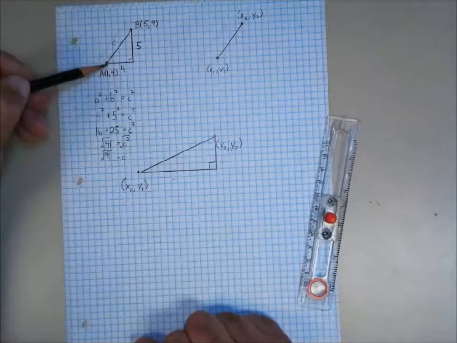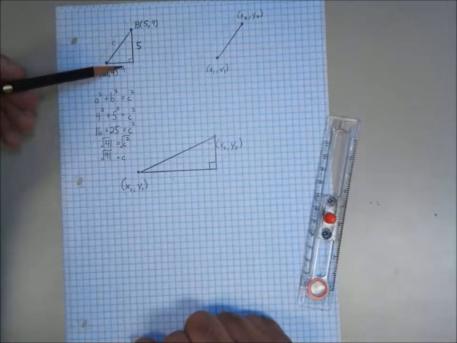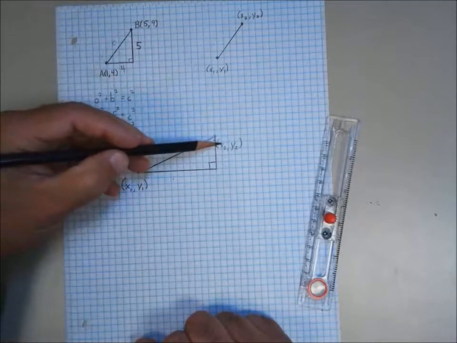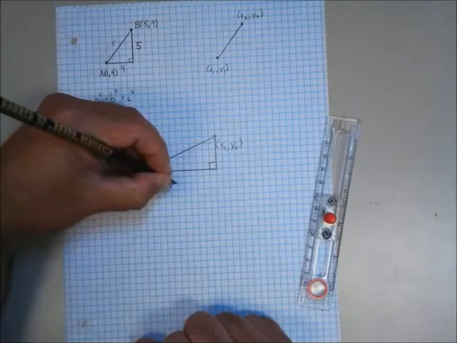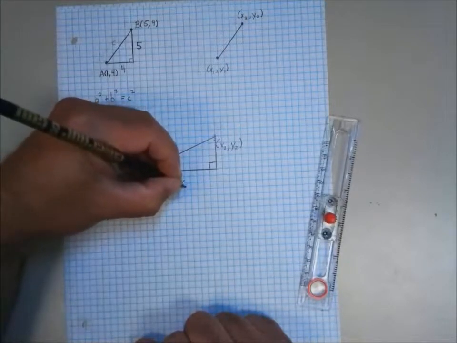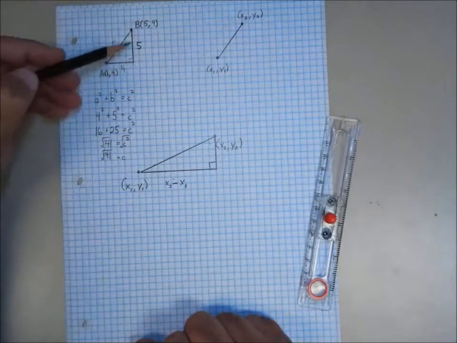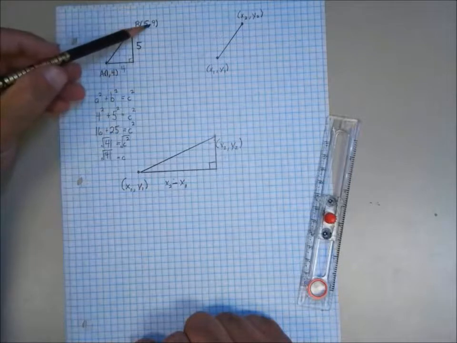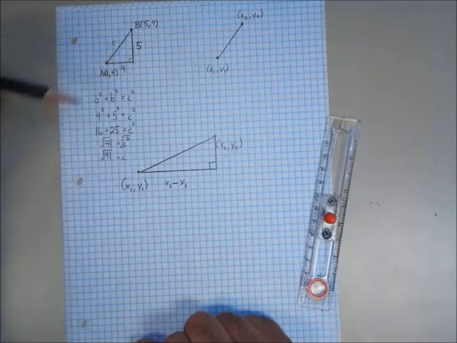Well, if you look up here, you've actually taken 5 minus 1 to equal 4. Now I'm letting this be x2 and this be x1. So what I could really do is represent this length as x2 minus x1. Here I did the same thing, but I did it with the y's. 9 minus 4 equals 5.